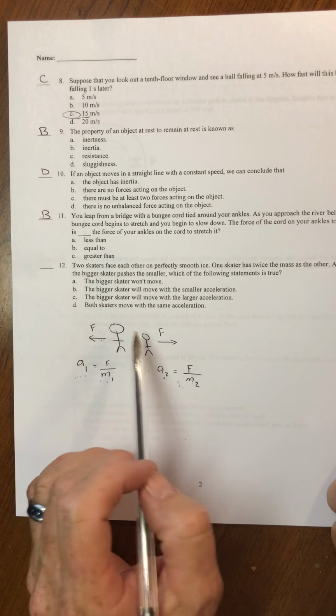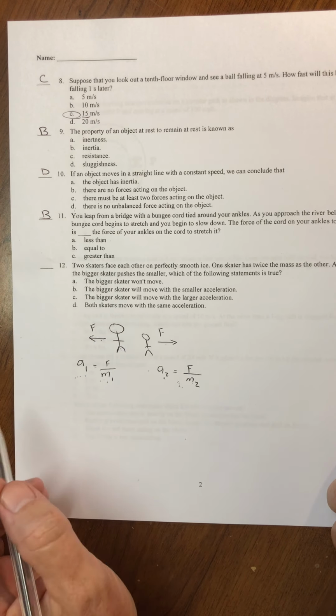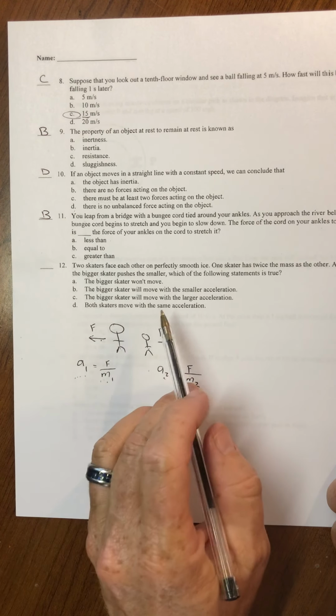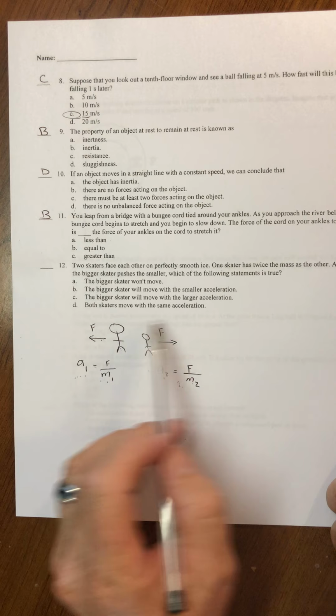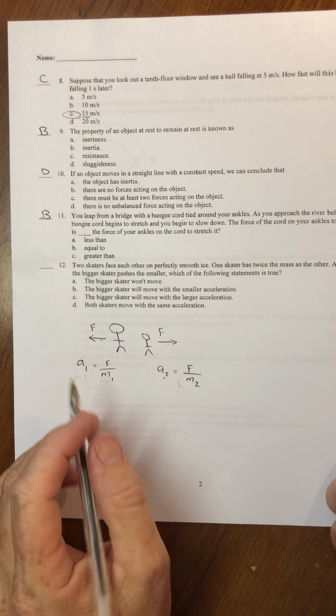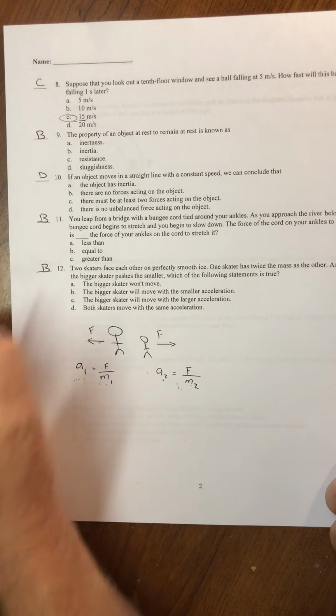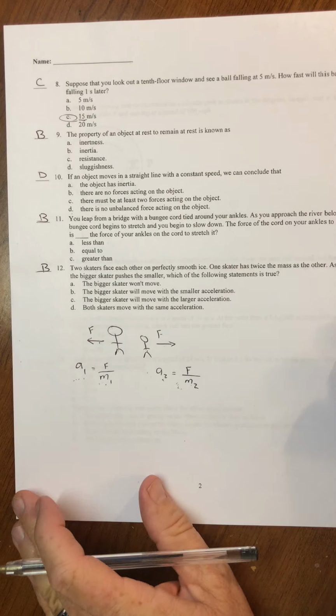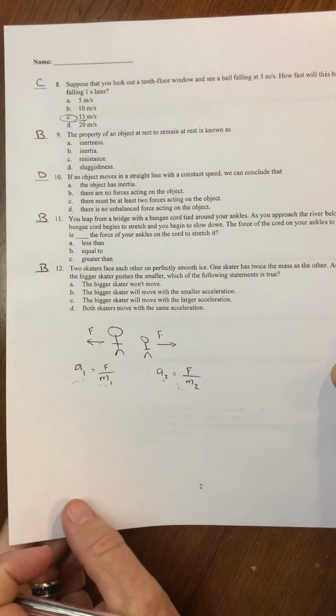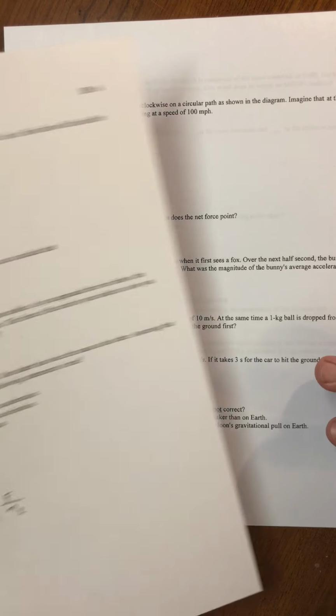No, that's not going to happen. Both skaters will move with the same acceleration. No, same force, but not same acceleration. So don't confuse force and acceleration. So it looks like then B as in boy would be the best answer for number 12.